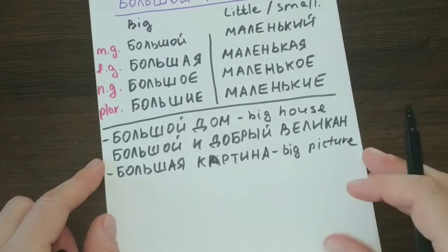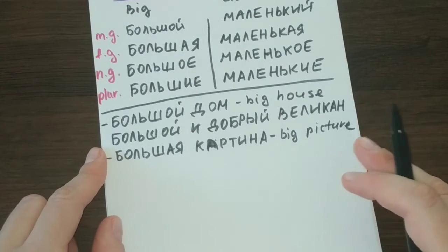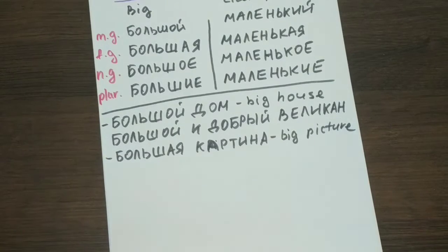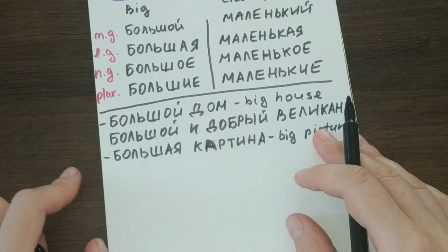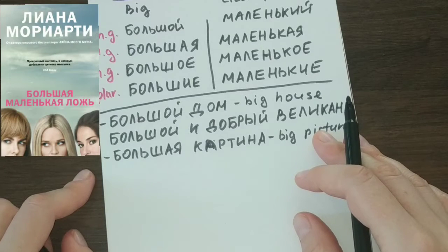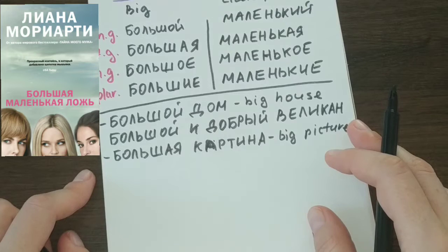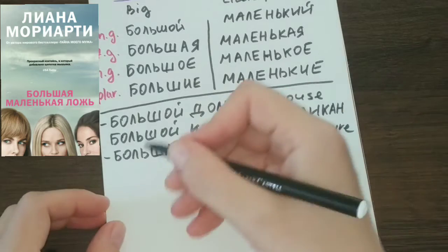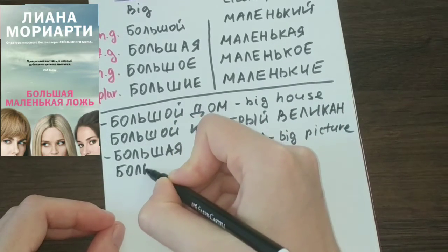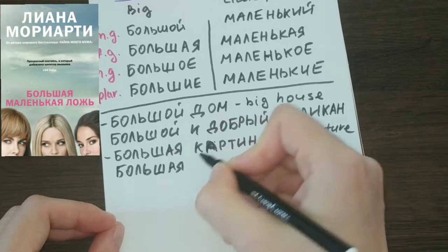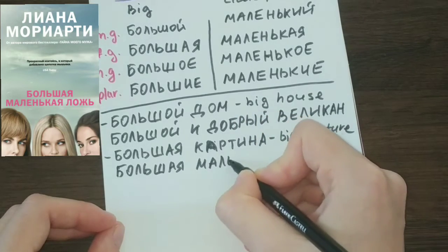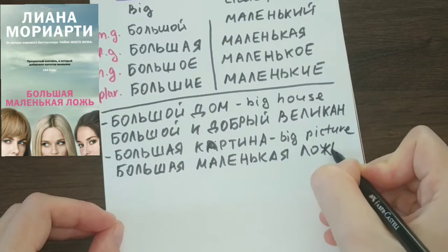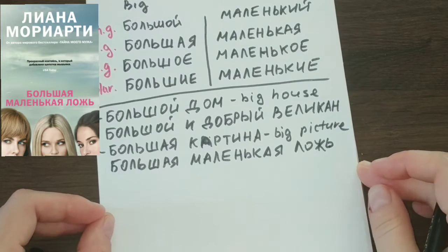And if we are talking about some popular examples of a word in this feminine form used in popular names, for example book names, we can think about the book by Liane Moriarty, which is Big Little Lies. We can see here both большая and маленькая. So it is большая, маленькая, ложь. That is how the name of this book is translated into Russian.